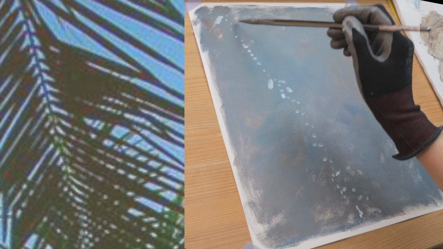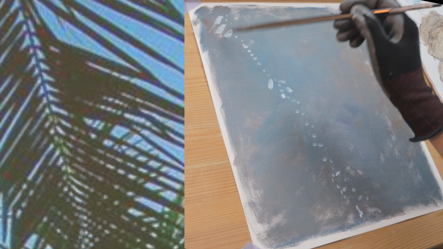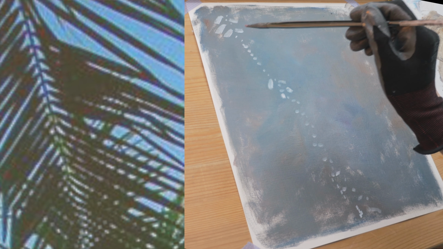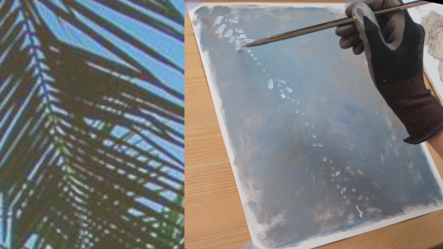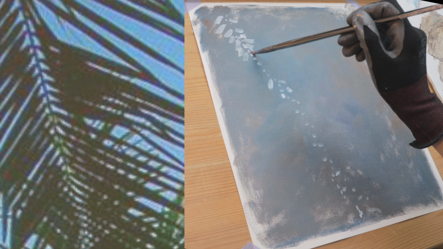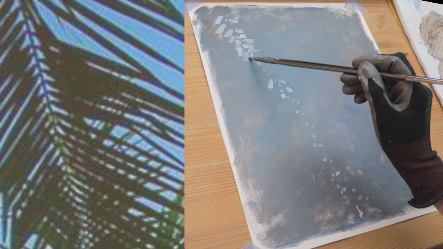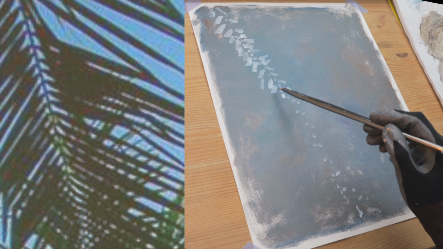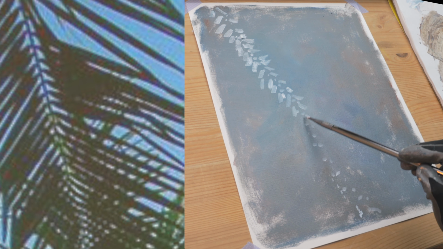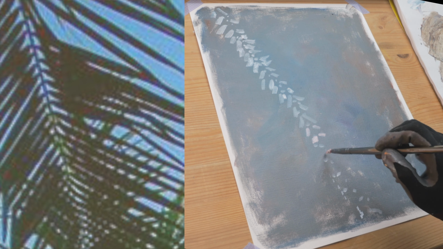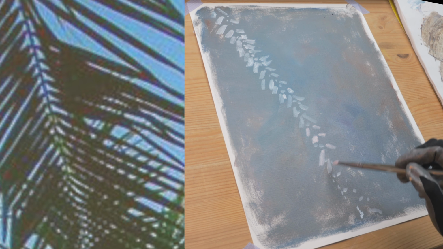So here I have a photo of a palm tree. I woke up today missing California because I used to live there for like 7 years. And I said, I want to paint a palm tree today. I've never really painted a palm tree though, to be honest. So I just had this royalty-free photo and I kind of cropped it and changed the colors.